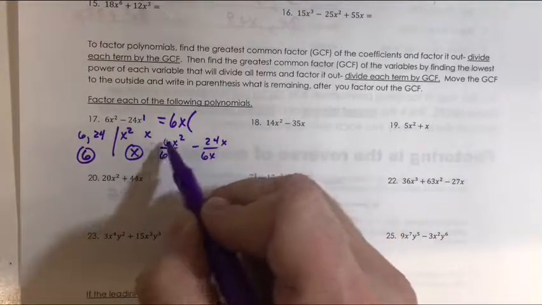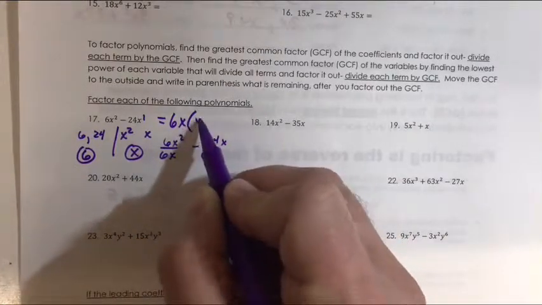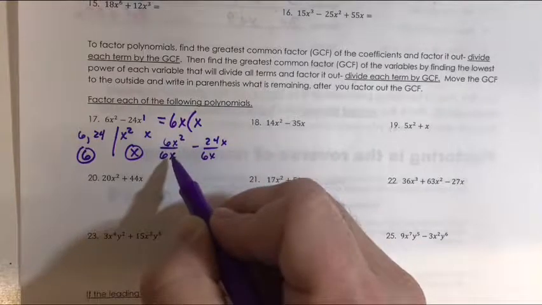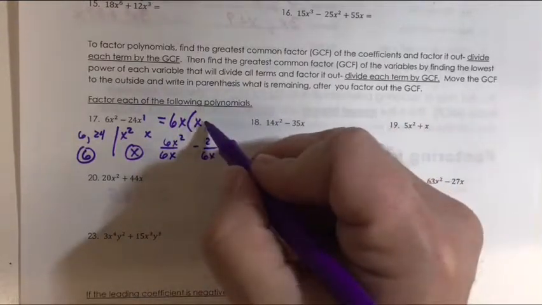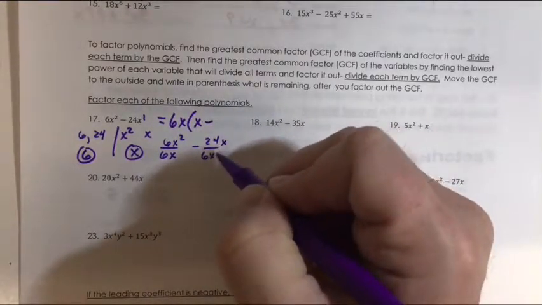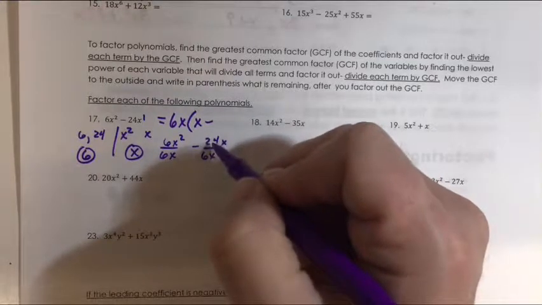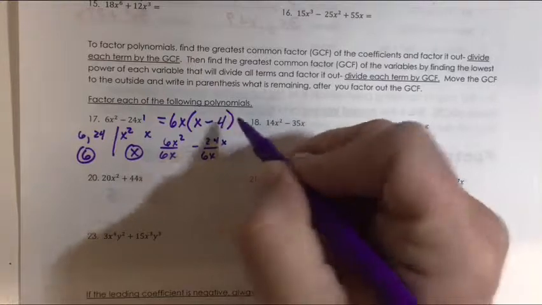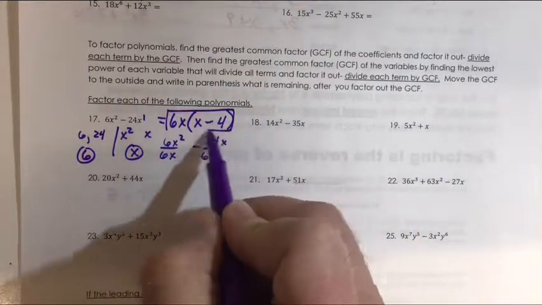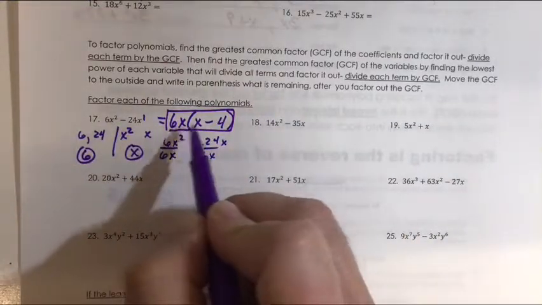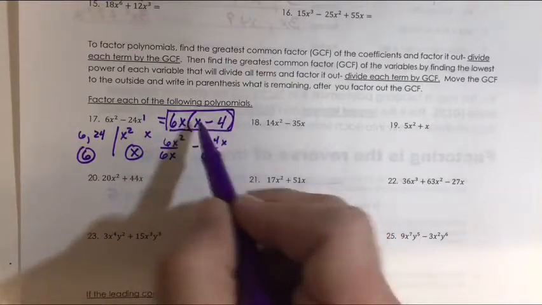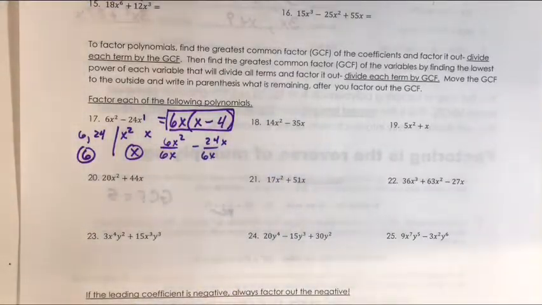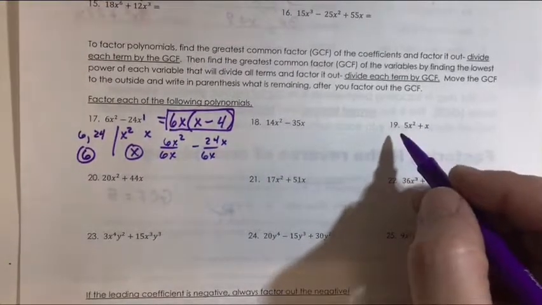Okay? The first part, the 6's cancel and we're left with just x, because x squared divided by x is just x. In the second part, the x's cancel and we're left with the quotient of 24 and 6. 24 divided by 6 is 4. And so that is my answer when I am told to factor this into its two factors, a monomial and a binomial. Let's jump over here to number 19.